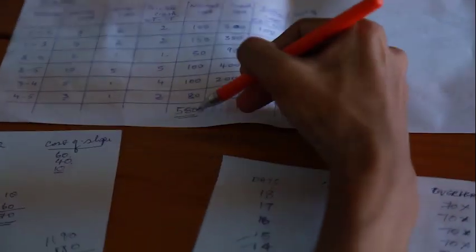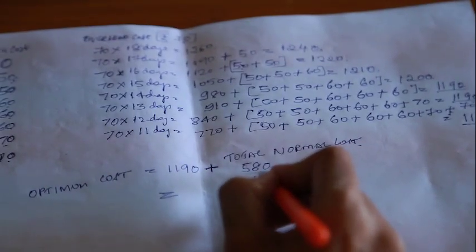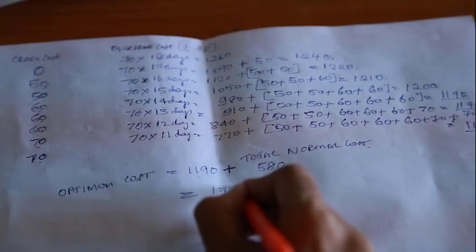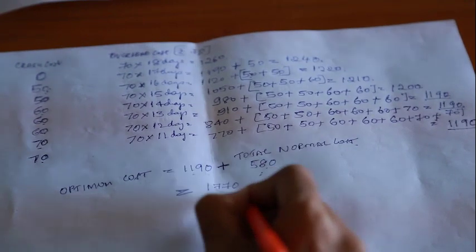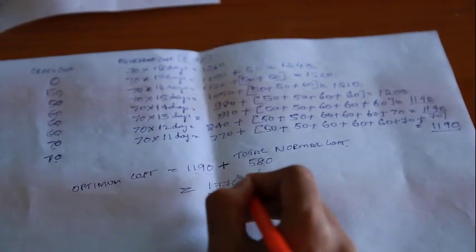The total of the normal cost comes up to 580 rupees. This 580 should be added to the overhead cost. This 580 plus 1190 will come up to 1770. So this is your optimum cost. Thank you.